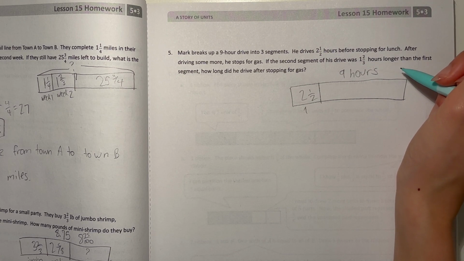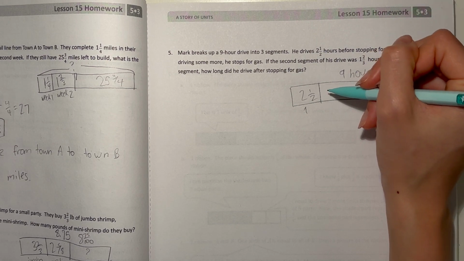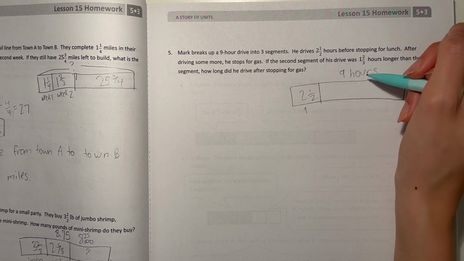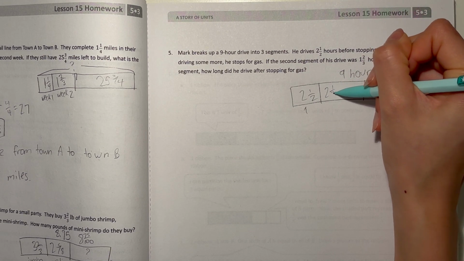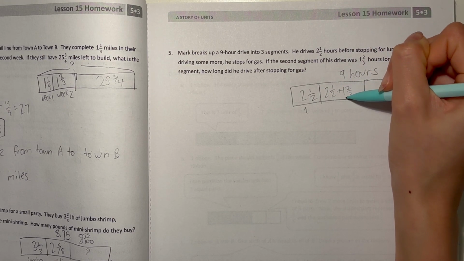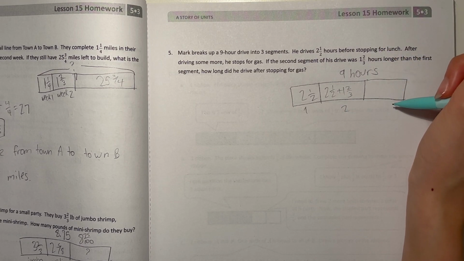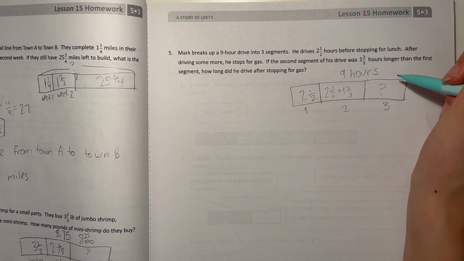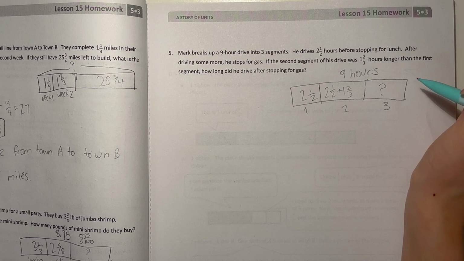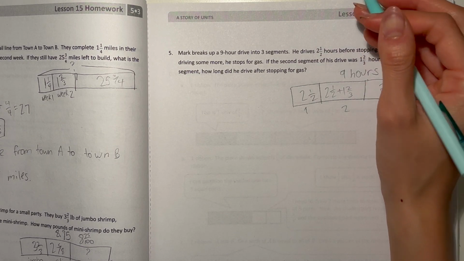But we do know that the second segment has everything that segment 1 has, but 1 2/3 hours longer. So this is segment 2. And then we have the third segment. So we want to find out the third segment, how long he drove. So what you do first is find out segment 2.